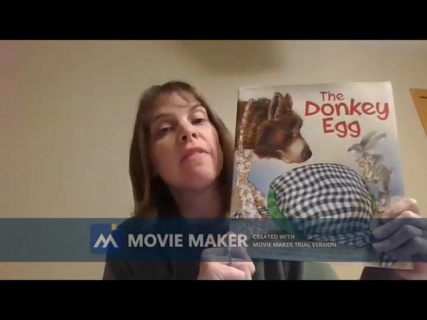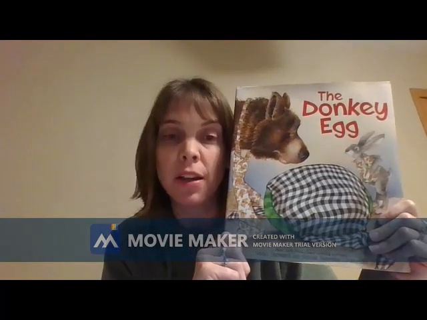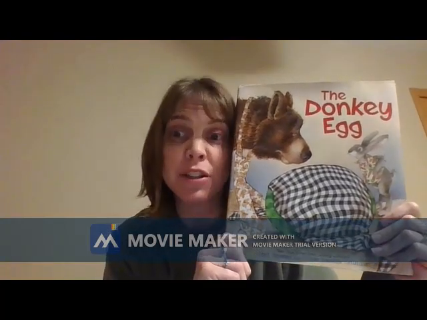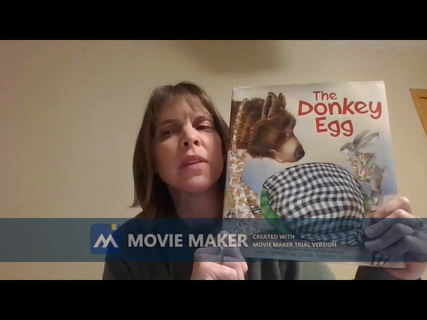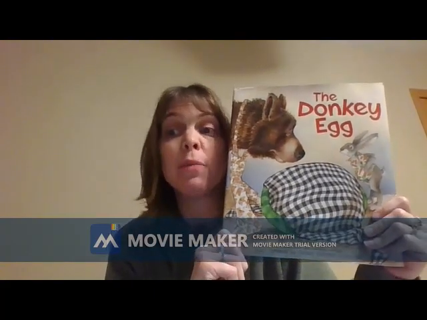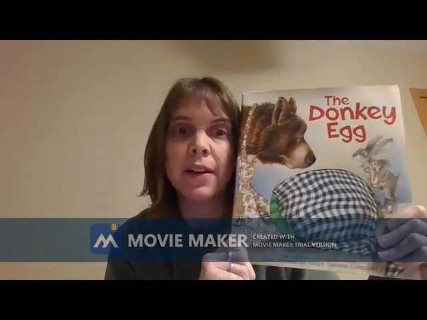In this book, Fox tricks Bear into buying a donkey egg. Bear can't wait for it to hatch so he can meet his new friend. But donkeys don't come from eggs. And when the egg finally opens, Bear gets a big surprise.